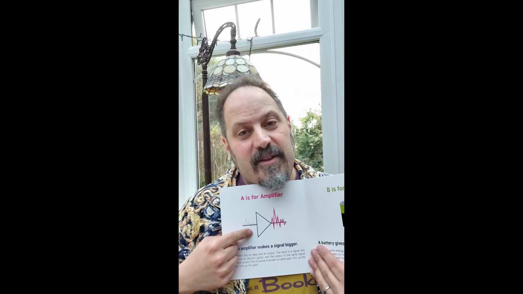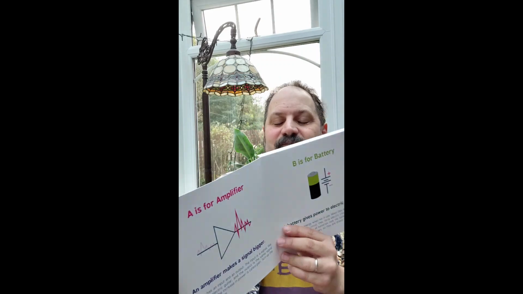It doesn't have to be electrical. It can be optical. It can be acoustic even, believe it or not. And there are things called passive amplifiers and there are active amplifiers. And in this case, we're going to treat this as an active amplifier, something that is being powered that takes a smaller signal and makes it into a bigger signal, okay?